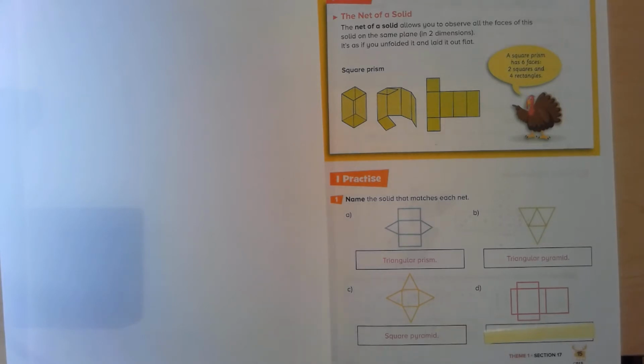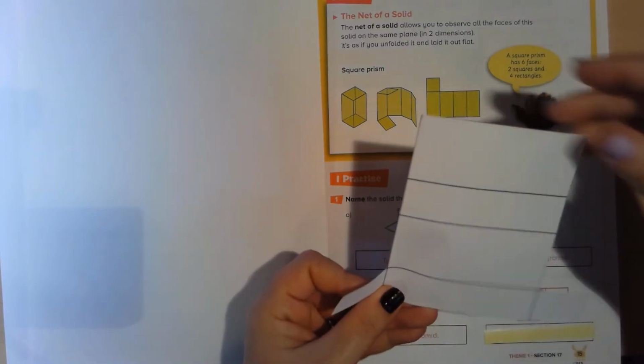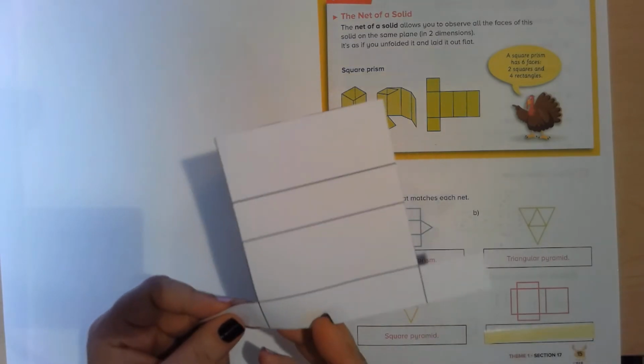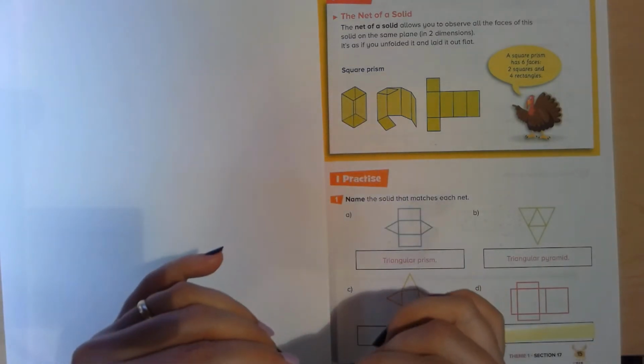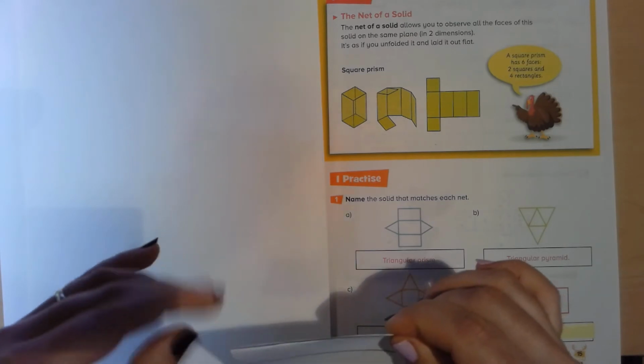Let's look at D. Ooh. D has how many bases? You know, if I can't really decide, you can always do a quick drawing. Put a piece of paper over top, trace it, cut it out, fold it. Let's see if I have this shape. I actually do. So here we have a very similar shape. And if I fold it, you will see what it looks like folded.